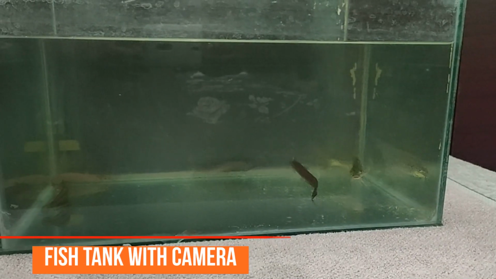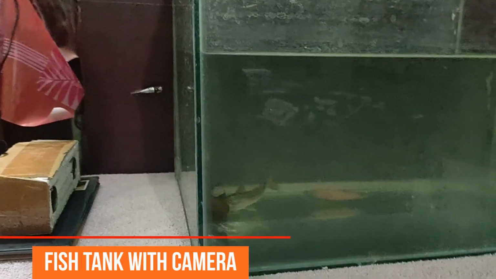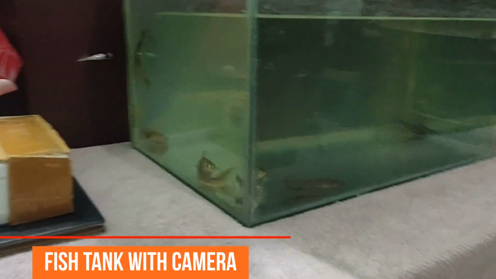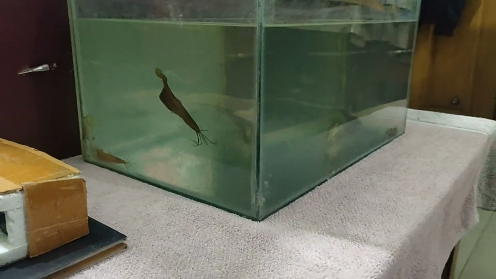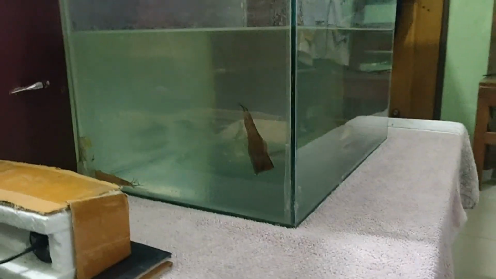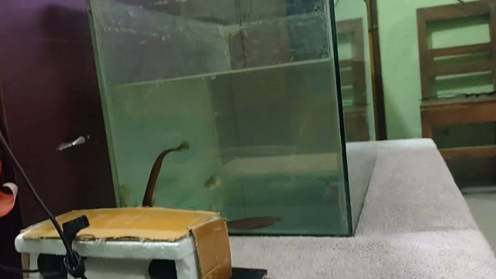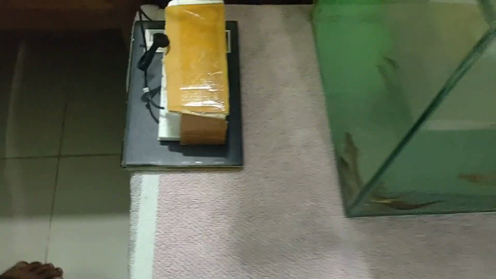Now let's move forward to our fish tank. It is the most important element of our project. As we are trying to implement a real-time fish physical parameter measurement system, it is important to capture 3D video of fish from their real movement. So we are using a glass box 50 centimeters long and 30 centimeters wide as our fish tank.